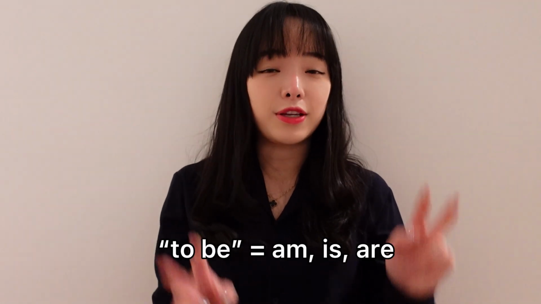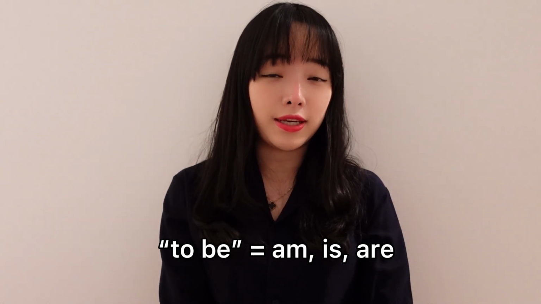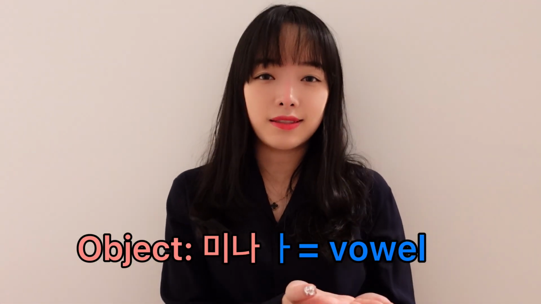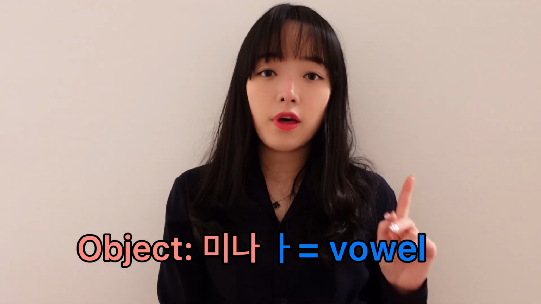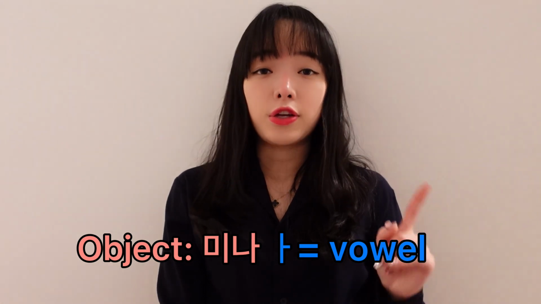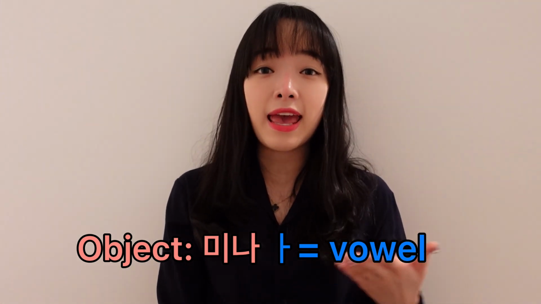In English, when I say my name is Mina, the to be verb is conjugated as am, is, or are based on the subject. In Korean, the way that the to be verb is conjugated is dependent on the last syllable of the object. So what does this mean? For example, my name is Mina. The last syllable is na, and my name ends with the vowel a. So if the object ends with a vowel, you're going to conjugate the to be verb as 예요. So for me, my name is Mina.